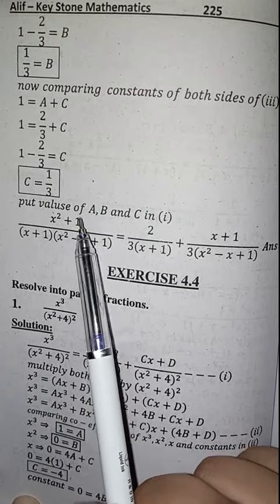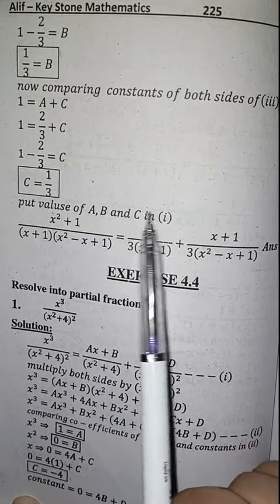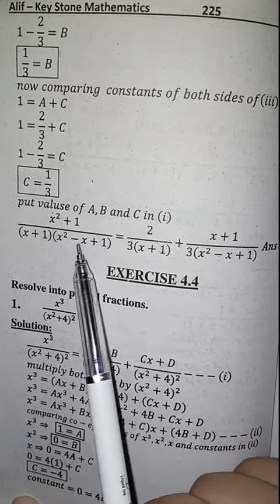Now we have found the values of a, b and c. Now put the values of a, b and c in equation 1. We get (x square plus 1) over (x plus 1) into (x square minus x plus 1) is equal to 2 over 3 into (x plus 1) plus (x plus 1) over 3 into (x square minus x plus 1).